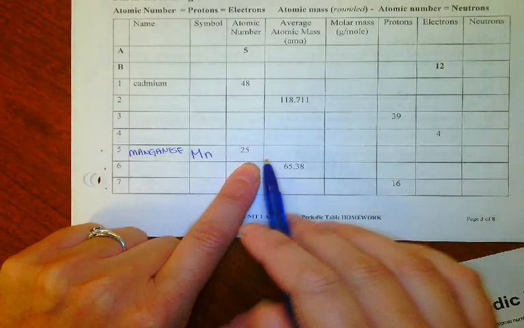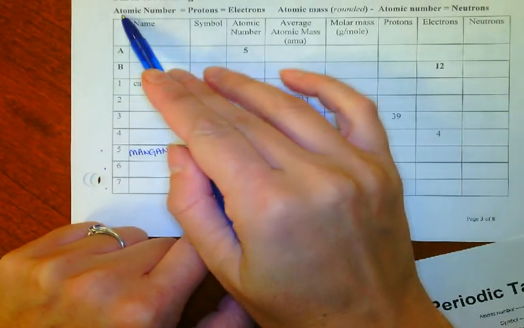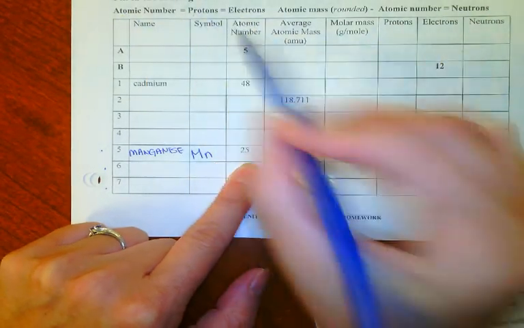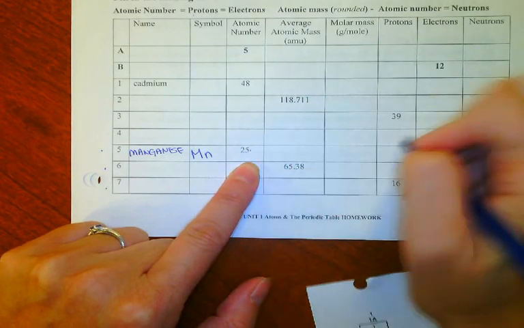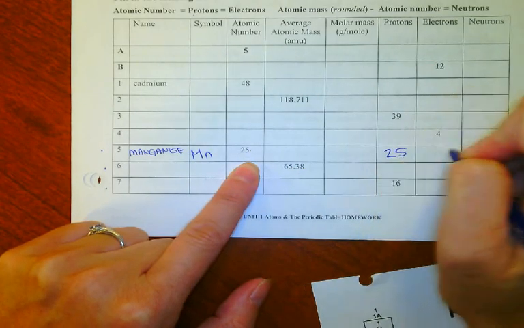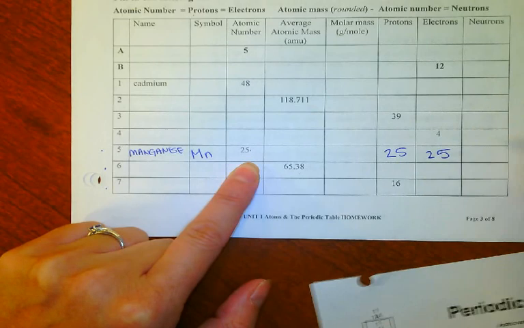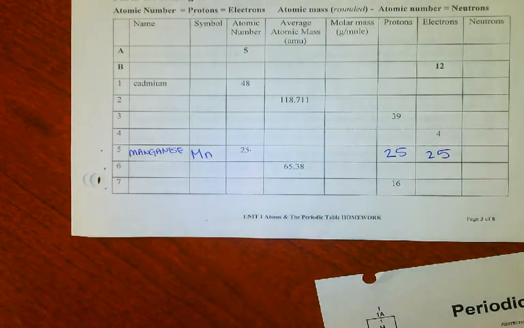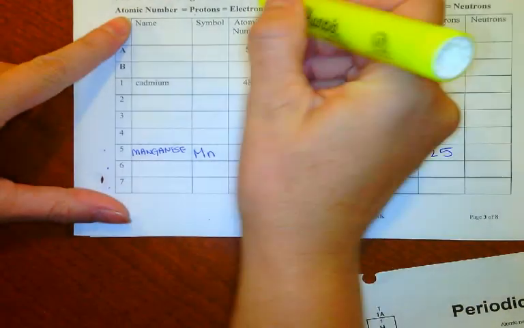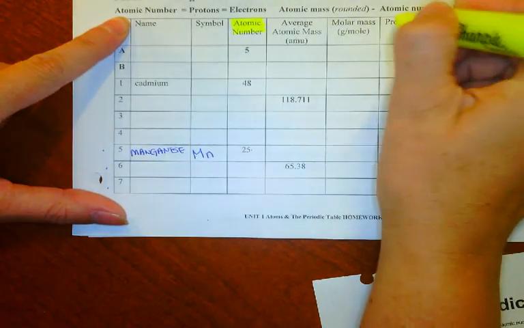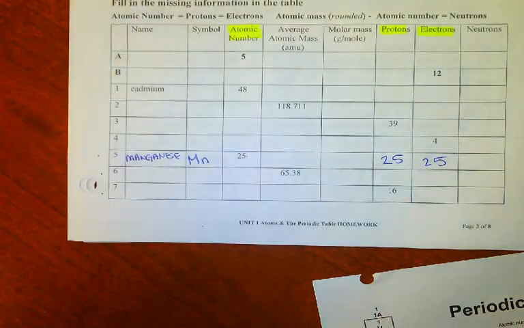So if atomic number is 25, then for APE man, A equals P equals E. So atomic number, that means protons are 25 and electrons are 25. Okay, I'm going to even highlight that a little bit so we can see that these boxes should always be the same.